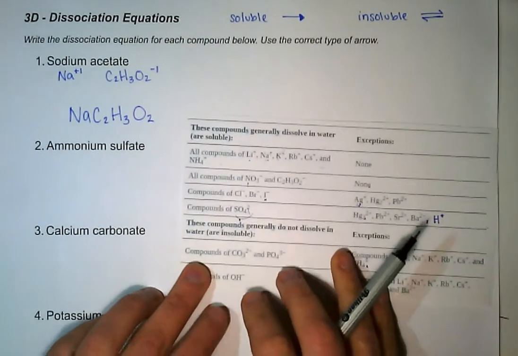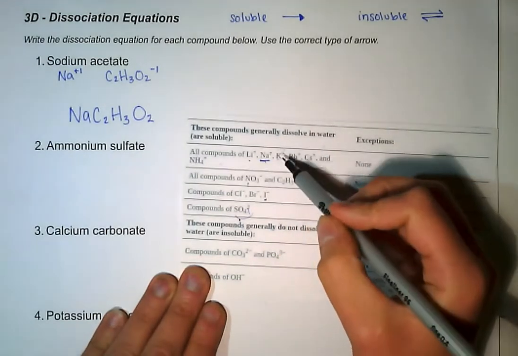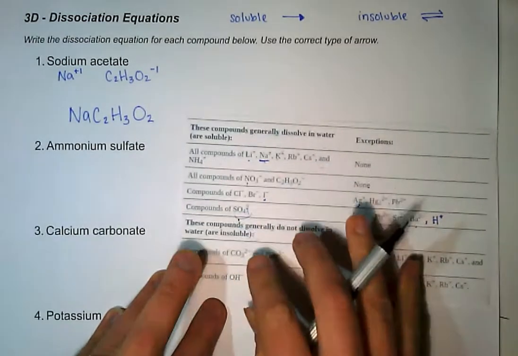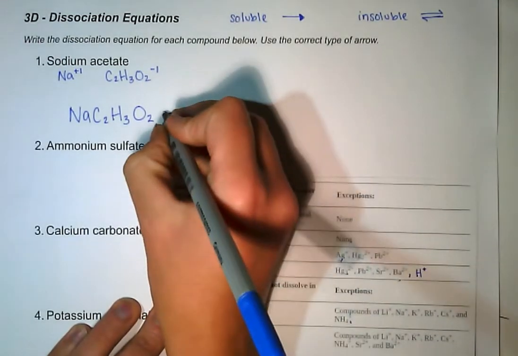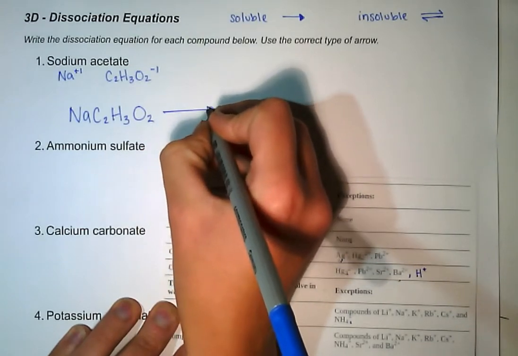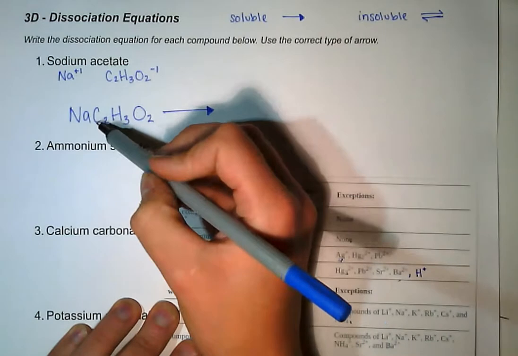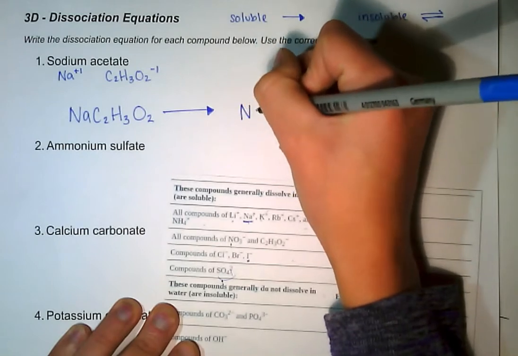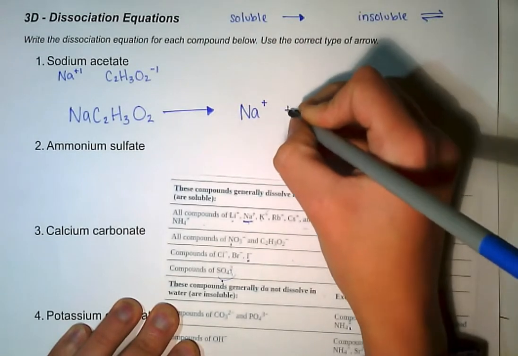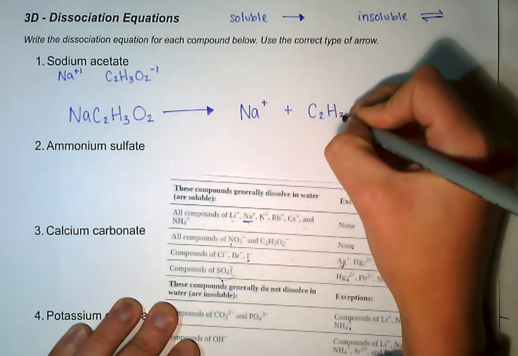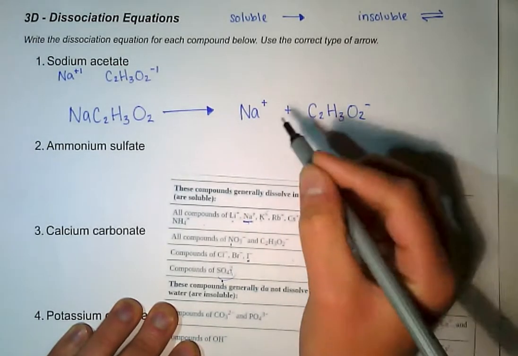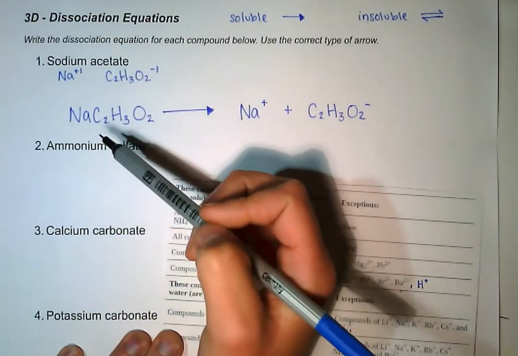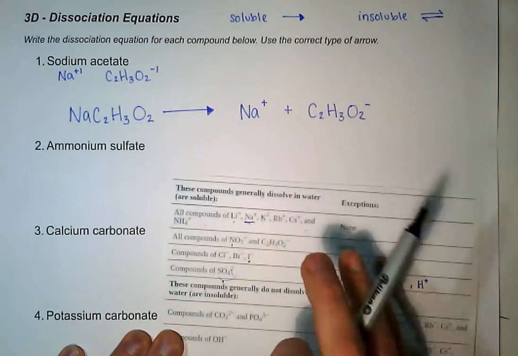Looking at our solubility rules, I see sodium up here in the first solubility rule, and this compound will generally dissolve in water. There are no exceptions. So this is highly soluble, so I will use a single-sided arrow pointing just one direction. Sodium acetate is just going to break up into its ion components: sodium with a +1 charge, and then acetate with a -1 charge. This equation already came out balanced because for every one sodium ion in our compound, we have one acetate ion. And that's all we have to do.